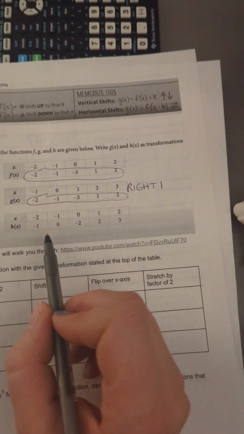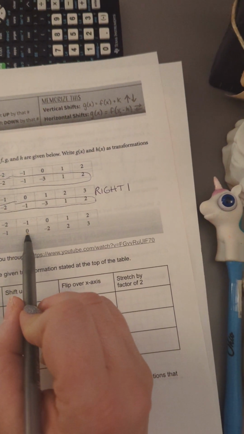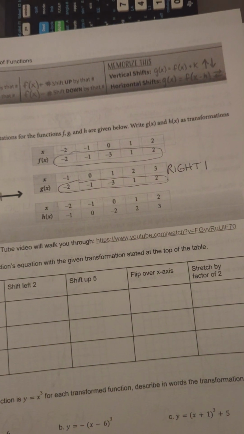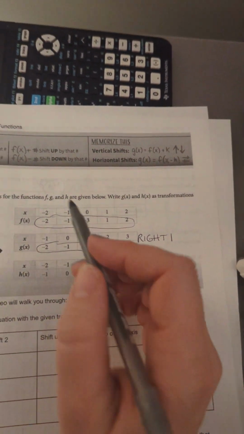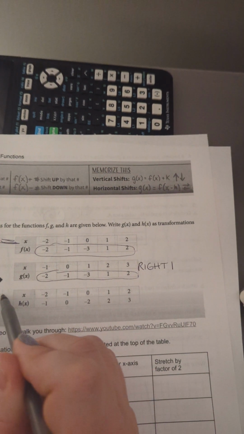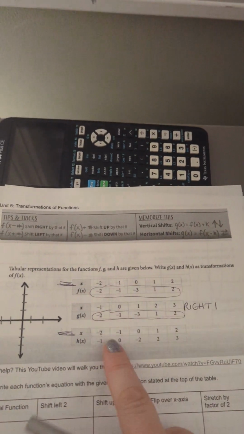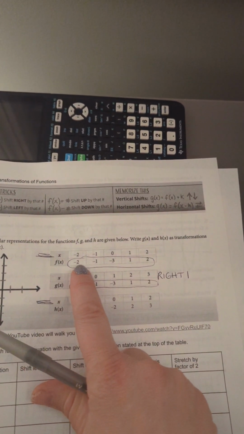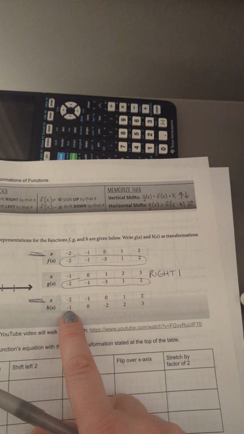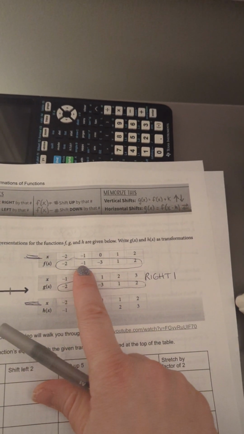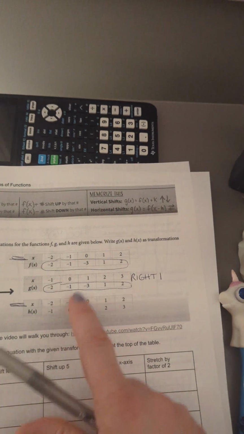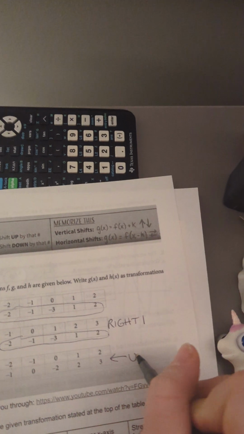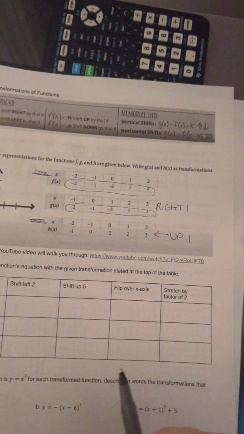And let's see. Now let's compare. If I look at this x row and this x row, these x rows are the same. So let's think about how our y values have changed. I was at -2, but now I'm only at -1. I was at -1, but now I'm at 0. I was at -3, but now I'm at -2. All of these values appear to be shifted up 1 unit from the first one.